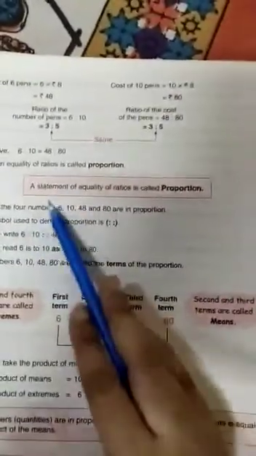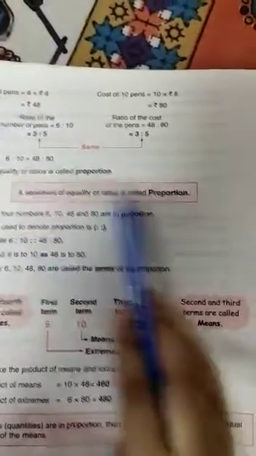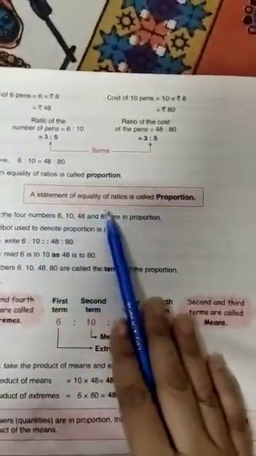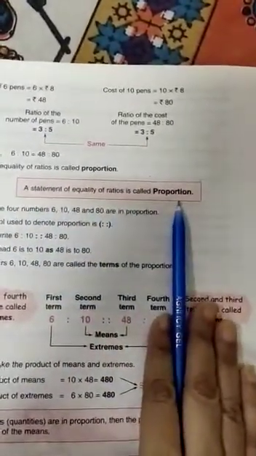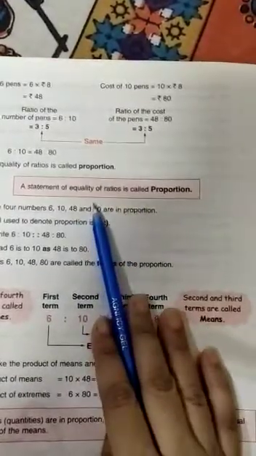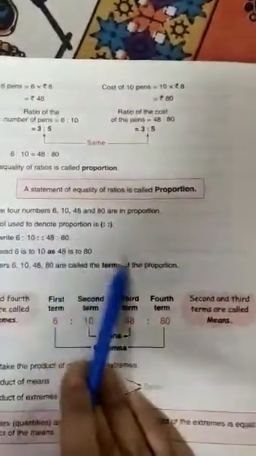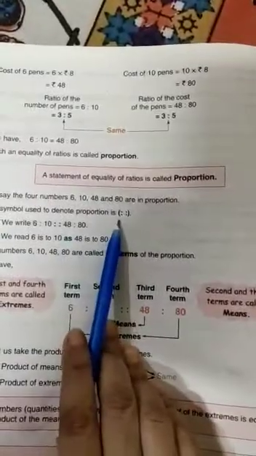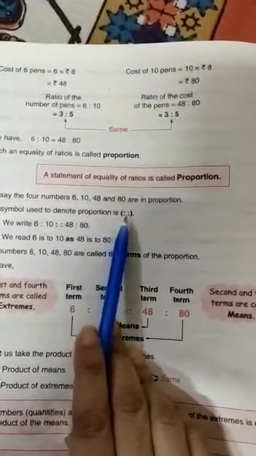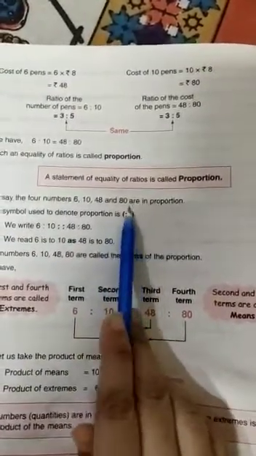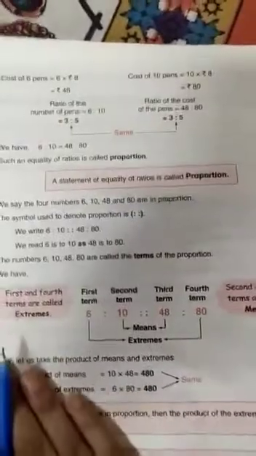The concept is very simple, students. In proportion we will talk about two ratios. So first see what is proportion. A statement of equality of ratios is called proportion. When we equalize two ratios, then that is called proportion, and the symbol of proportion is this. As we are using a single notation like this in ratio, we will use these 4 dots for proportion.